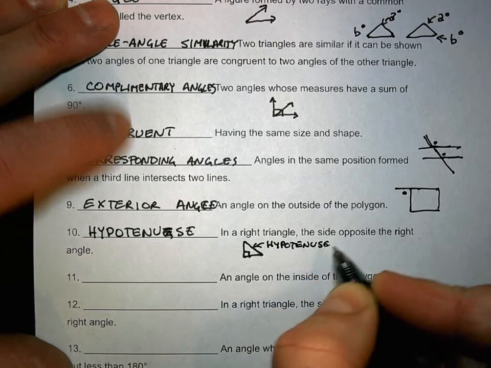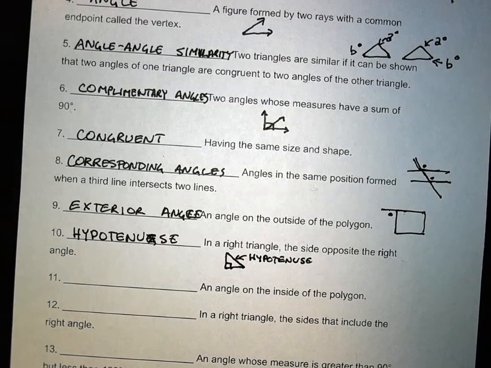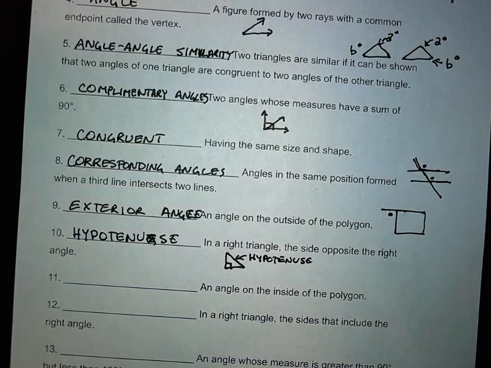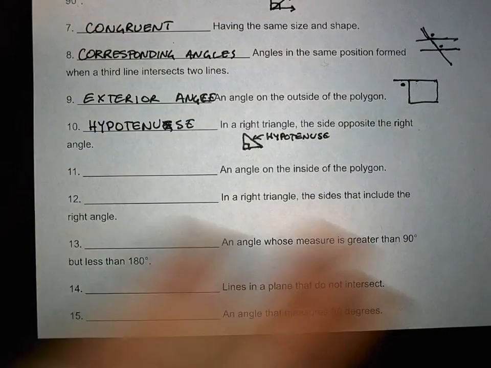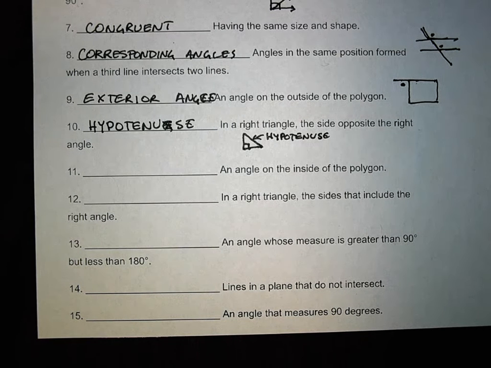Now, why is it important to know where the hypotenuse is? We're going to get into right triangle theorems, and there's a bunch of them. The Pythagoreans sat around and came up with a bunch of rules, and you get to learn one of those, the Pythagorean Theorem. So the hypotenuse is also the longest side of a triangle, and that helps us.